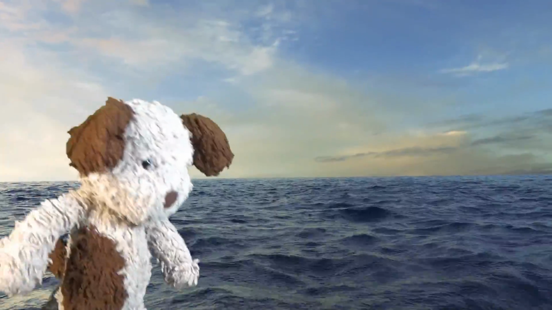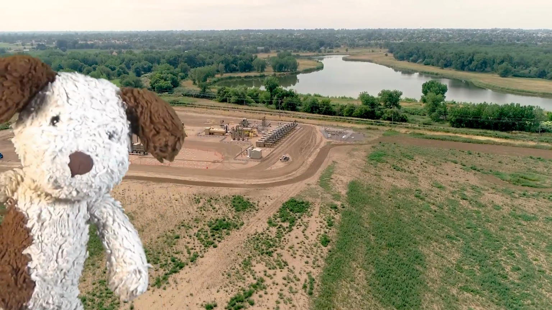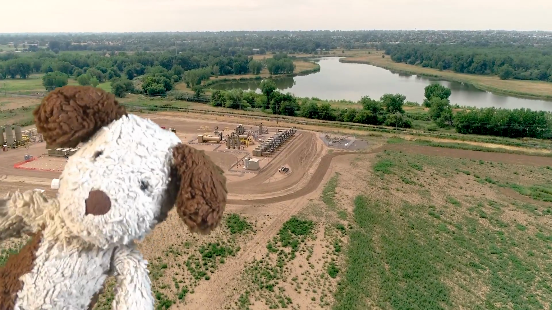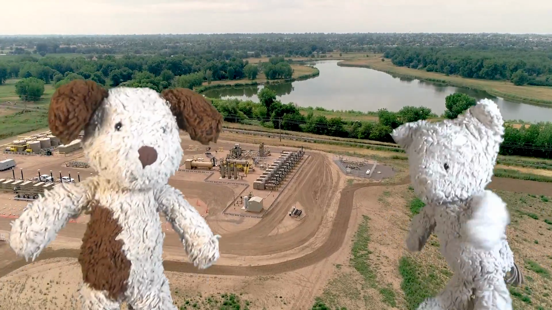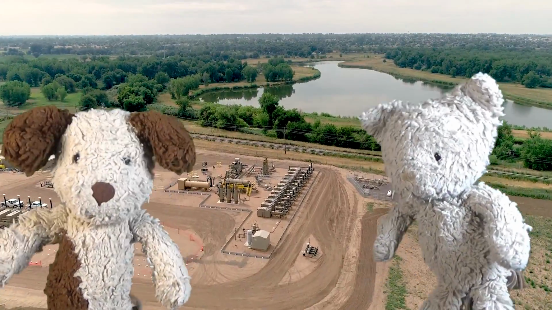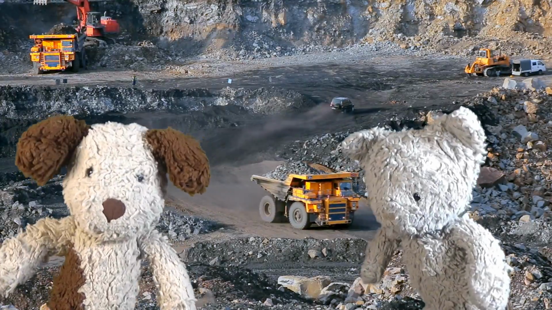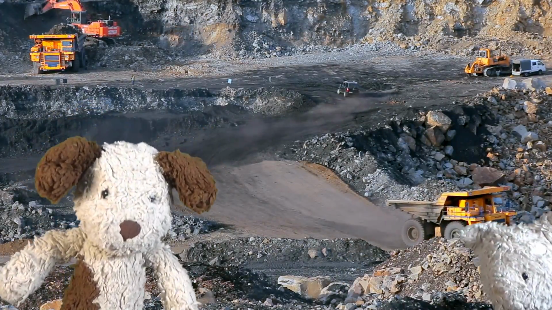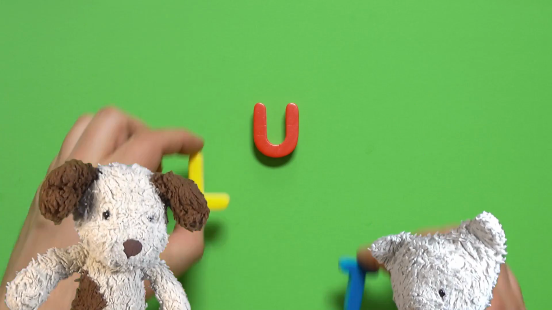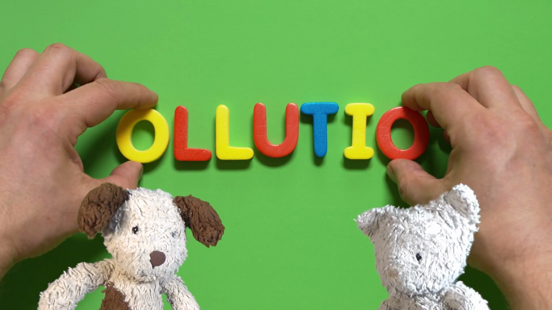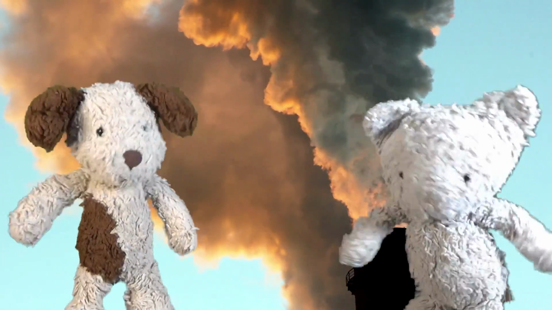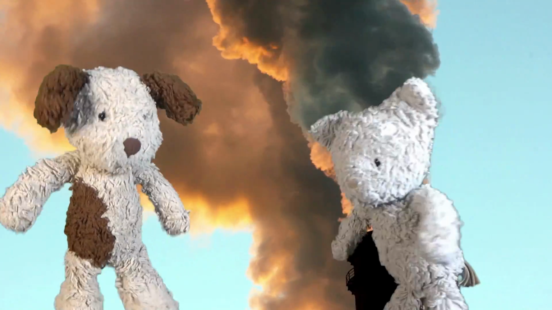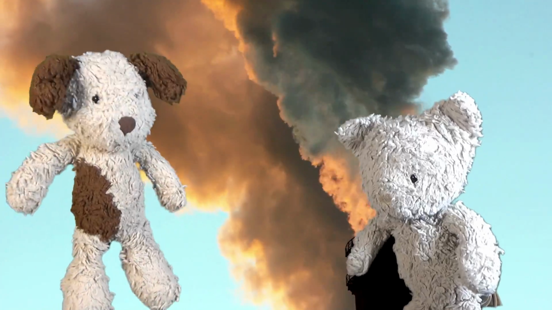Well, it's always good to be prepared for change, Kat. But to get fossil fuels from deep under the ground, we have to do a lot of digging and mining to get them, and that can hurt ecosystems where plants and animals live. And they also produce pollution. Pollution? What's pollution? Like litter? Well, litter is a type of pollution. There are other types? Well, yes, Kat.